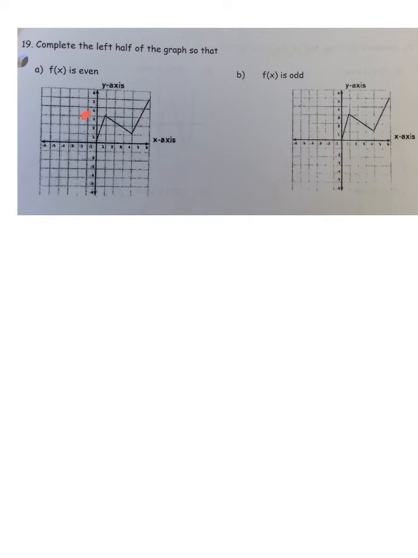So I go to all the kind of big important points there. Okay, and then I'm going to look at this point all the way up here, which is out 5, and then it's up 1, 2, 3, 4, 5. I'm going to go in the opposite direction, so I'm going to go -5, and then up 5. There we go. And then all I do is connect my dots. Sorry, that didn't go down to the origin. Okay, and there is your even function.